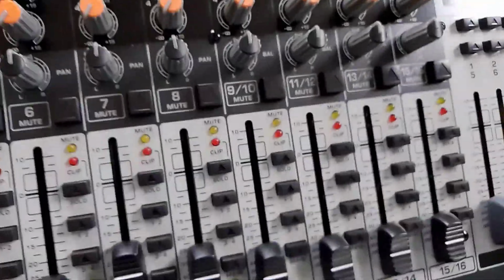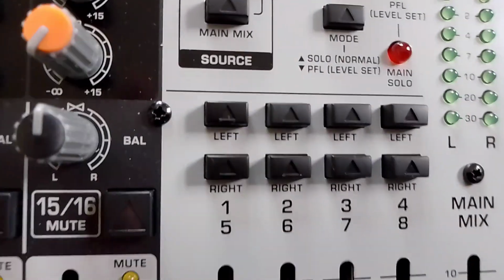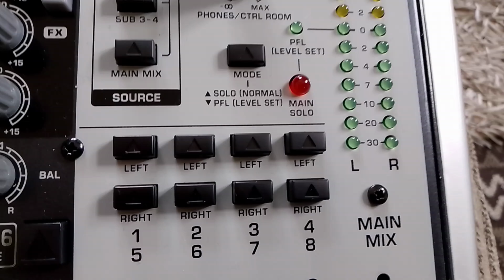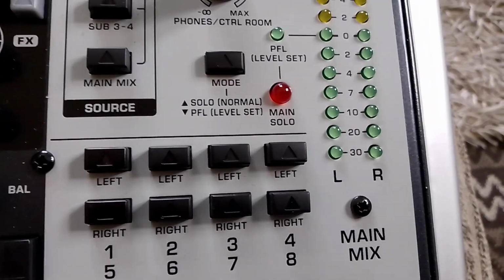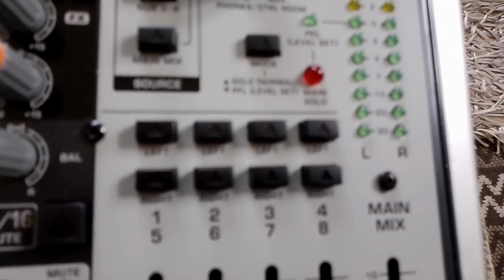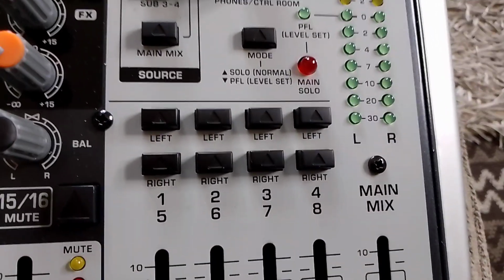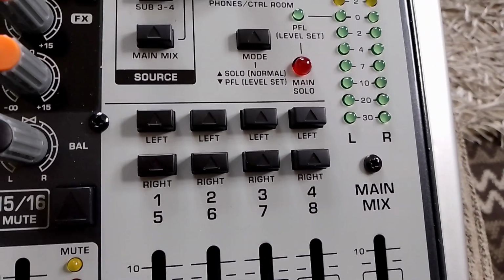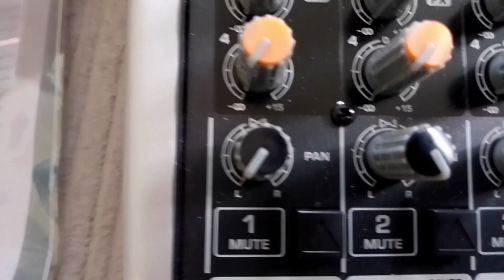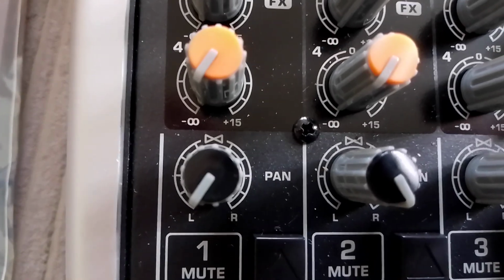Well, all you have to remember is that for channels 1 and 5, any channel that you send instruments or anything from into those channels, first of all you have to make sure that both the left and right buttons are depressed and pushed down, and then you also have to make sure that the pan control is panned hard left.